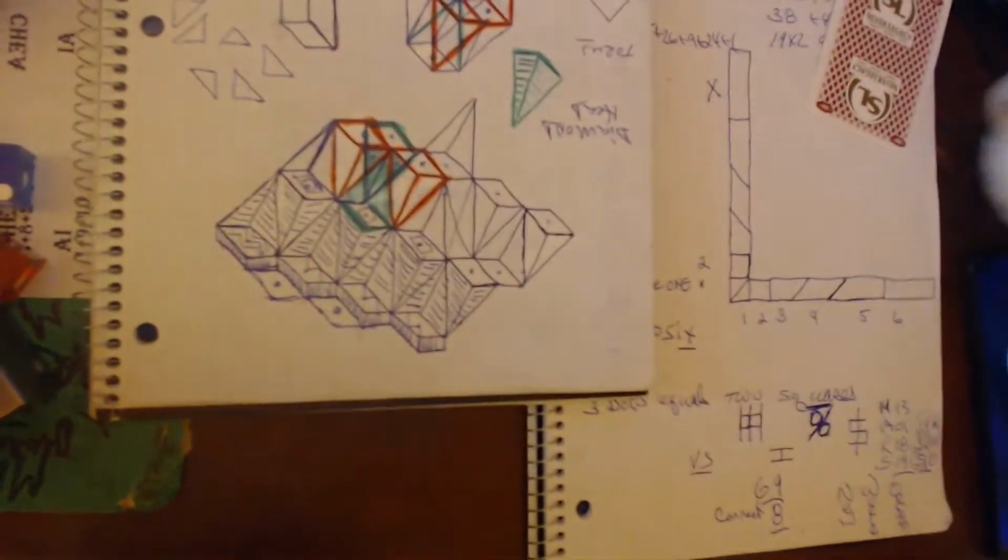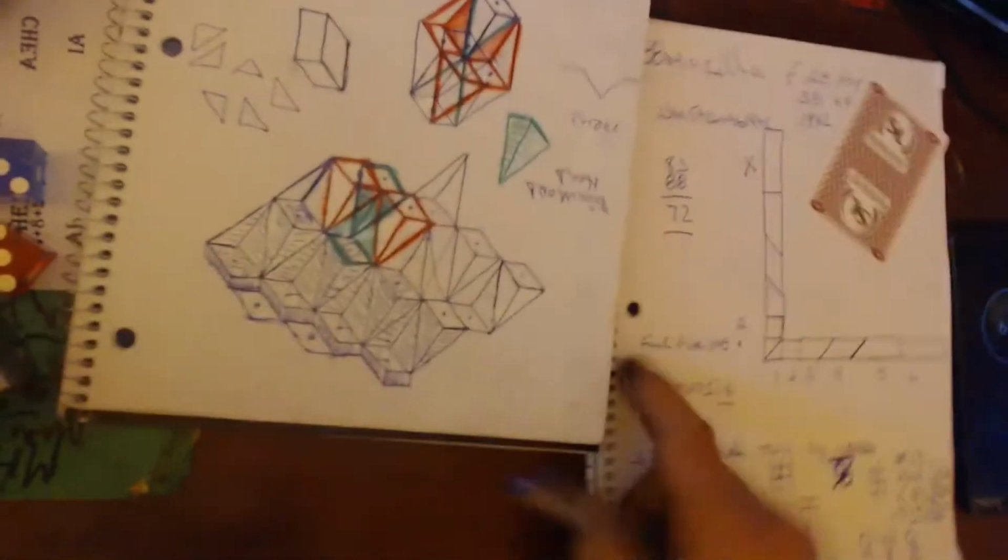I'm going to see if I can find some paper. Just give me a second. I need to go slow. We need to go slow. We need to hold on to that good vibration.